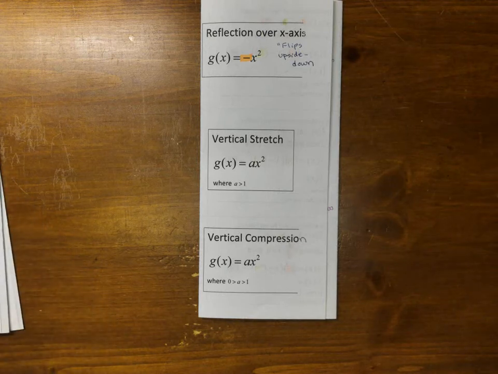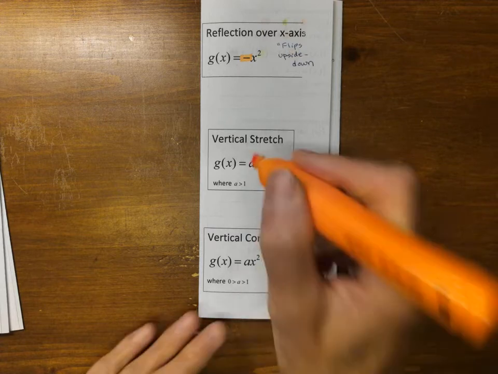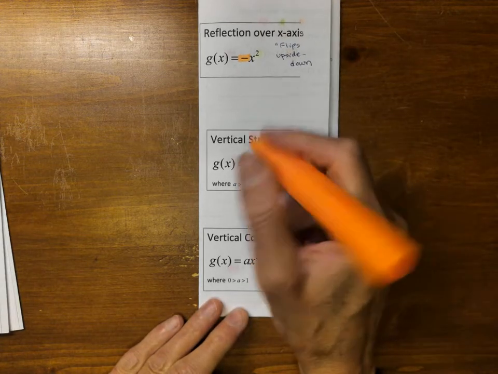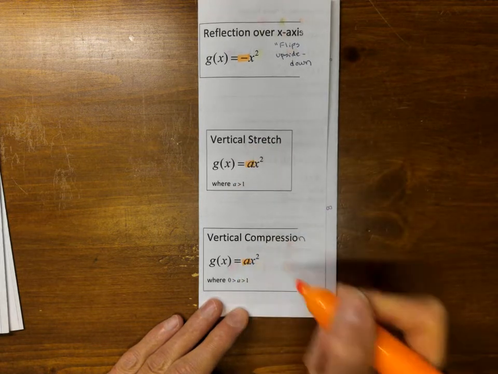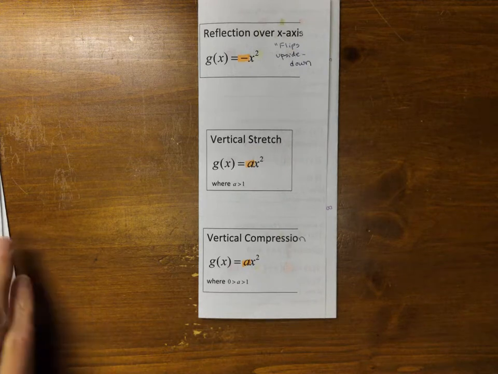In this video, we are going to look exclusively at what a does. So notice that a is being multiplied in front of the x squared.